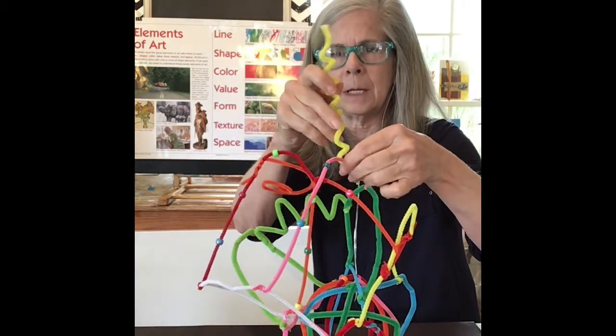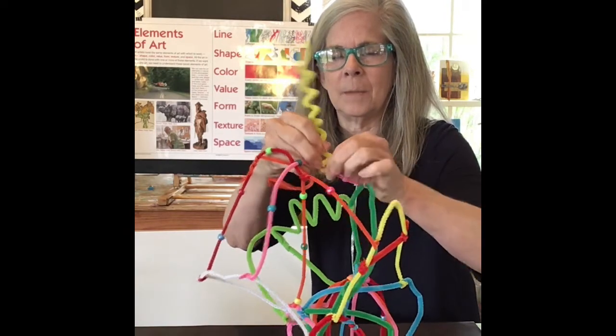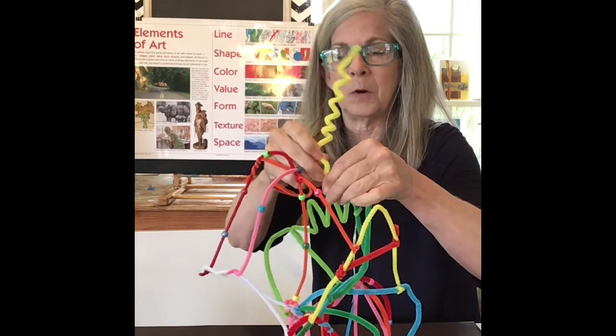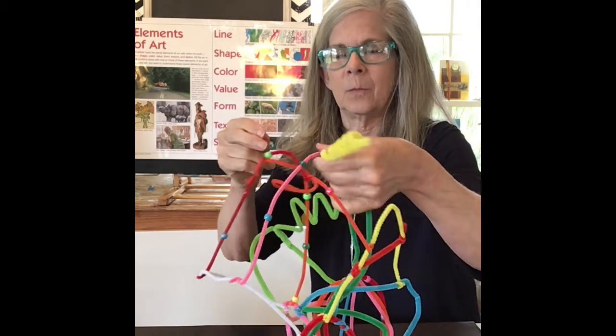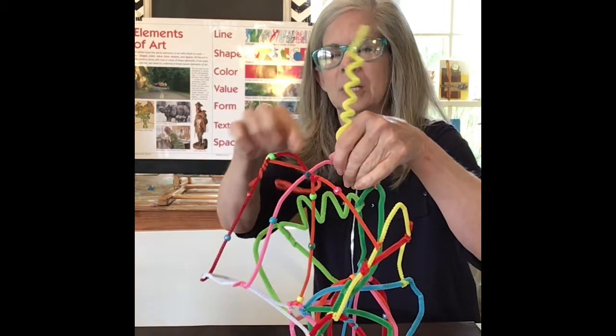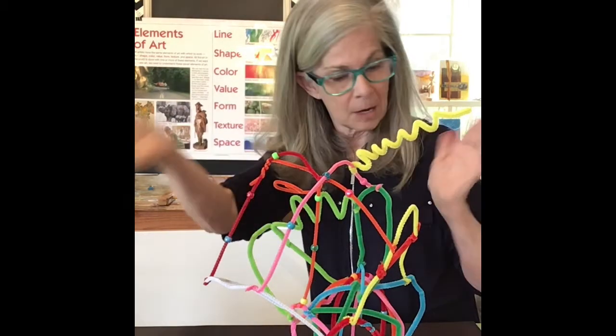Oh, so many possibilities. I wonder if it would stand up by itself. Let's try it. I'm going to wrap it tightly around this top and see if this has enough weight to hold it up. I don't know if it will or not. We just have to experiment and see what happens. Well, not really super well. So what could I do to make it stand up? Maybe I could attach another piece to make like a bridge. But I kind of like it poking out like that. If I did more of those, that might be fun.